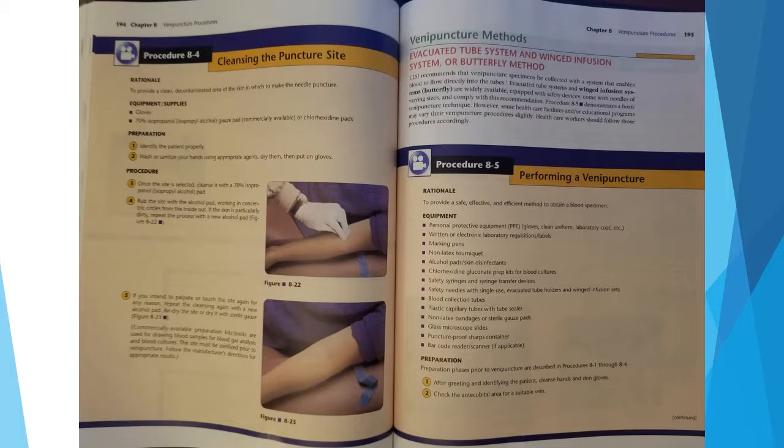Procedure 8.5 demonstrates a basic venipuncture technique. However, some healthcare facilities and/or educational programs may vary their venipuncture procedures slightly. Healthcare workers should follow those procedures accordingly. Page 194 shows procedure 8.4, cleaning the puncture site. Page 195 shows procedure 8.5, performing a venipuncture.